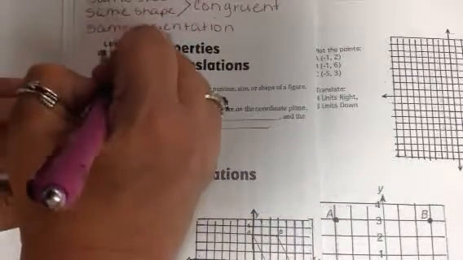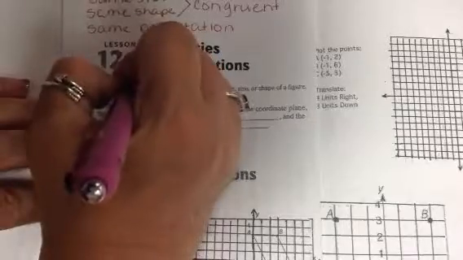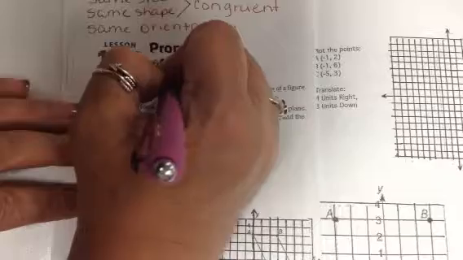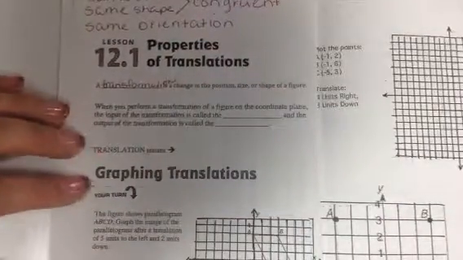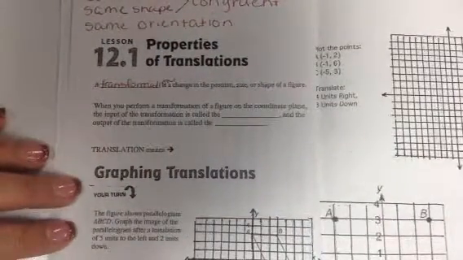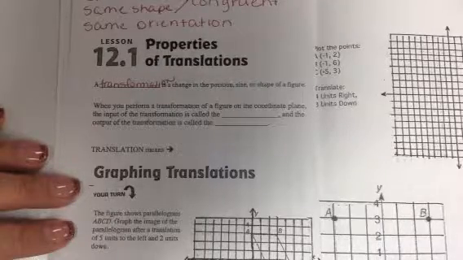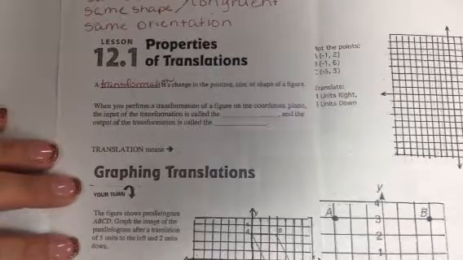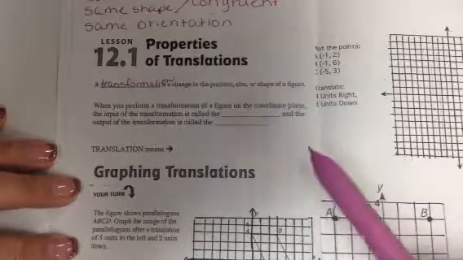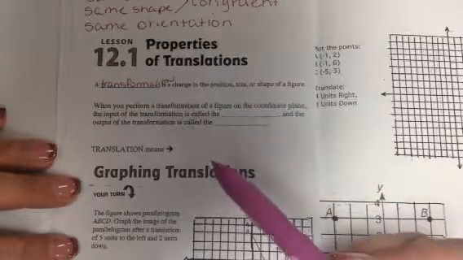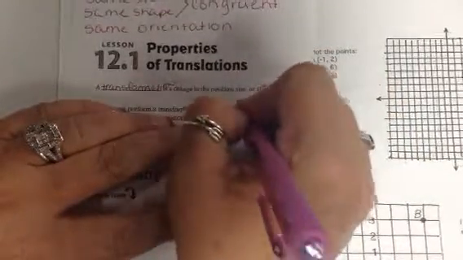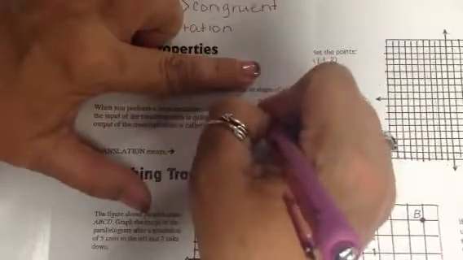in the word transformation. I know that's not a lot of room to write, but we'll just pretend we'll write off to the side there. A transformation is a change in the position, size, or shape of a figure. Okay? So a translation would be a transformation. When you perform a transformation of a figure on a coordinate plane, the input of the transformation is called the pre-image. So we're going to fill that in with pre-image.